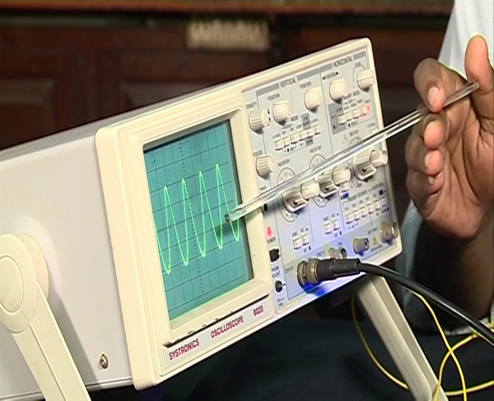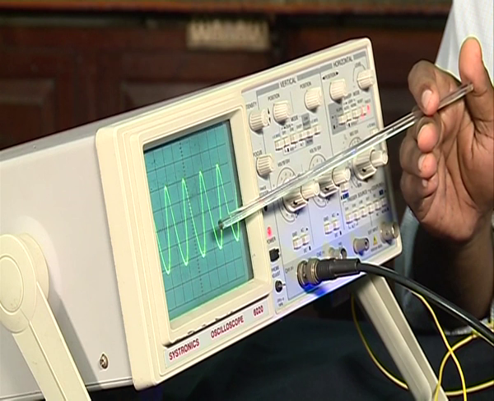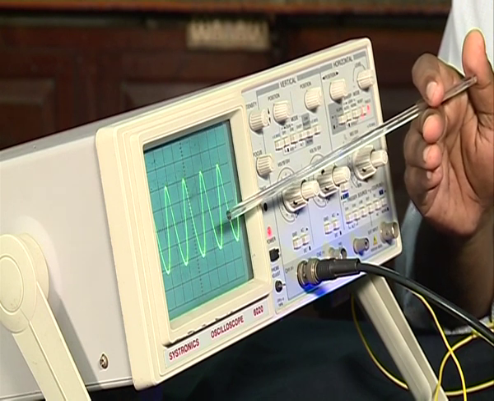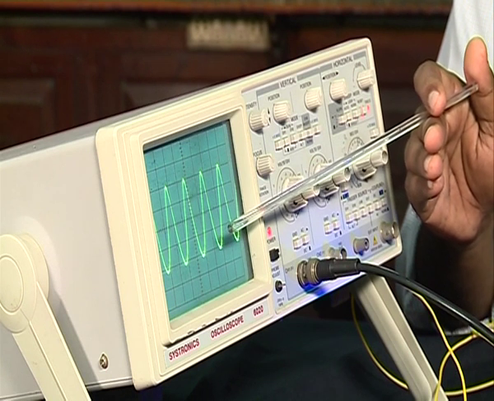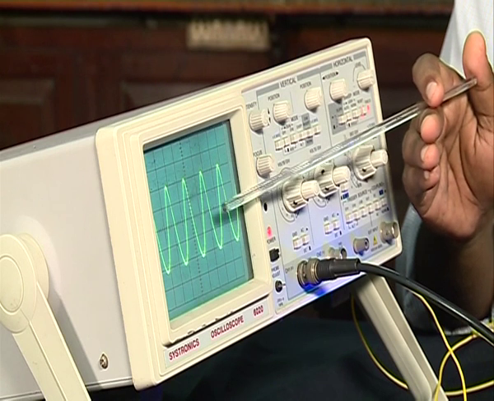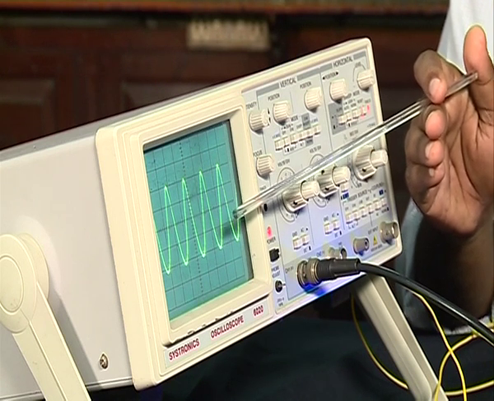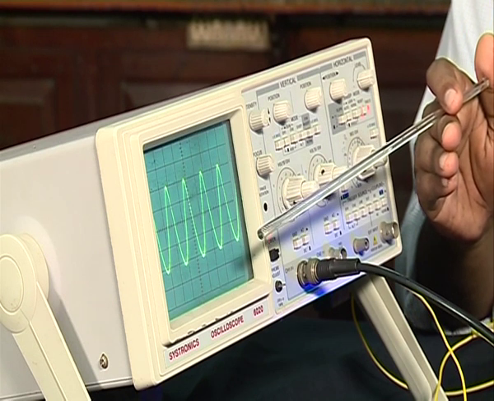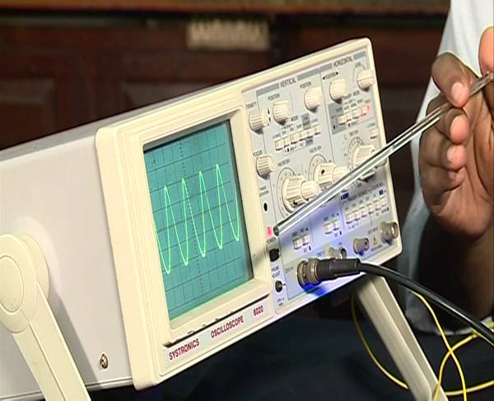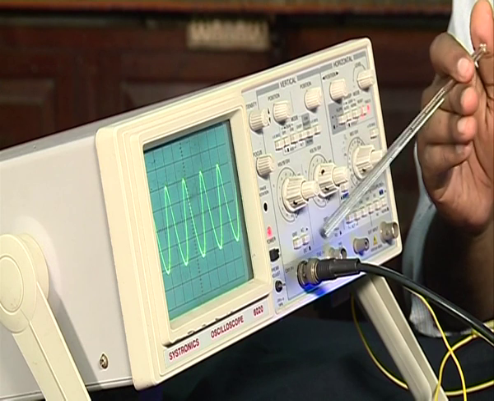By the theoretical formula, we learnt that f is equal to 1 by 2 pi square root of LC. So as the L value increases, the frequency of the wave decreases. That is the theoretical relationship between frequency and inductance, and the same relationship is experimentally proved by this observation.